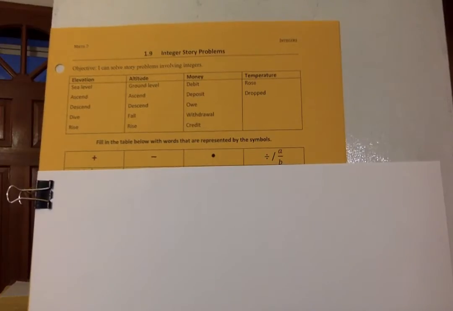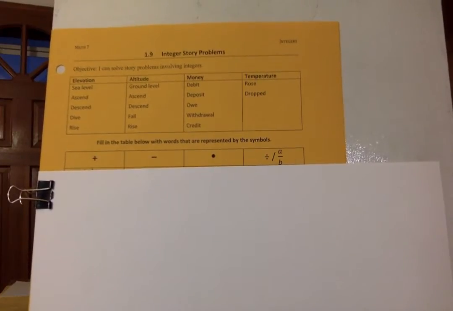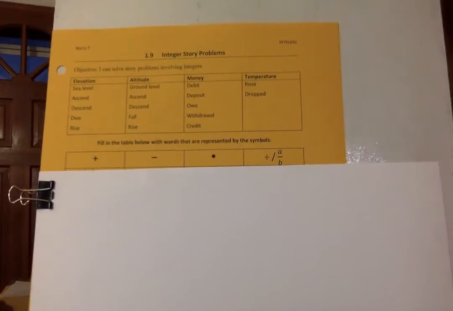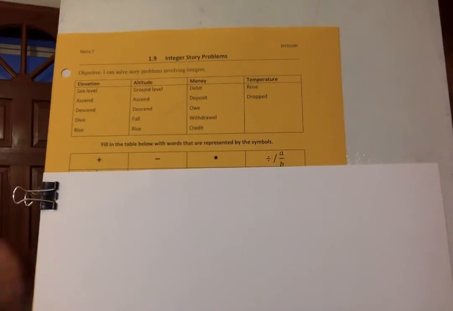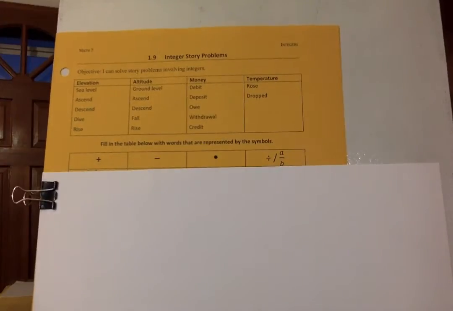Hello students, today we will be going over 1.9 integer story problems. I believe this is page 30 in your packet.